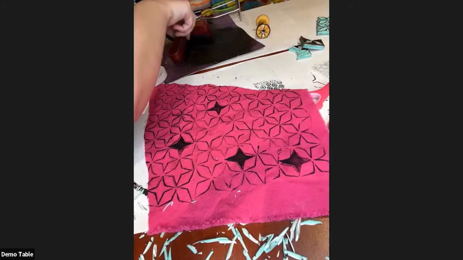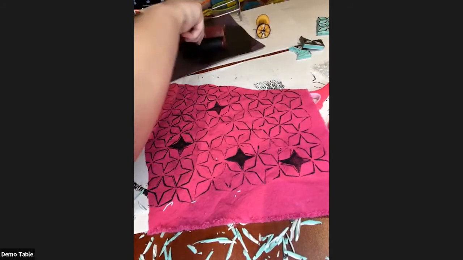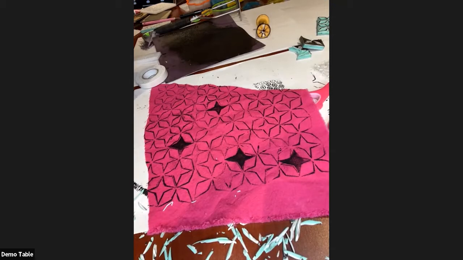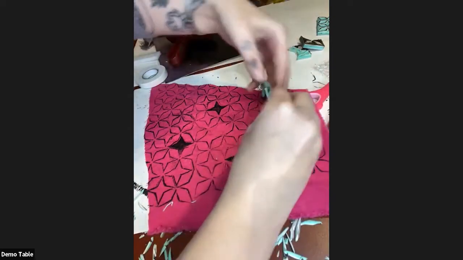This is super fun to do just as an activity, and I'm probably going to use these pieces of fabric for mending. I like to have colorful patches for my jeans and things, so this is a good way to do that.